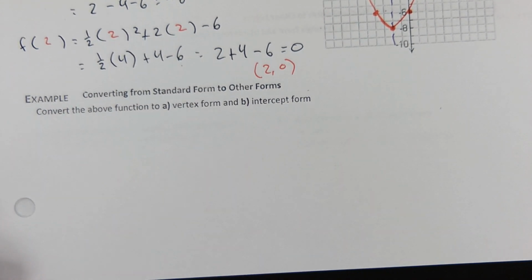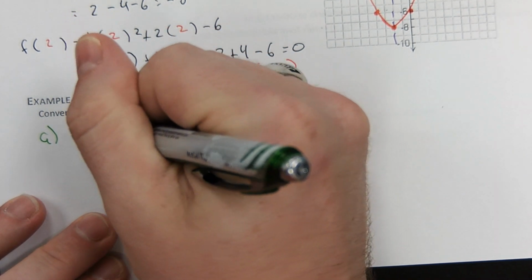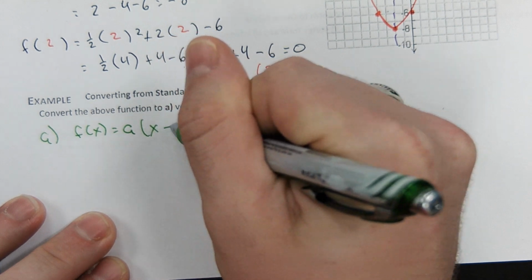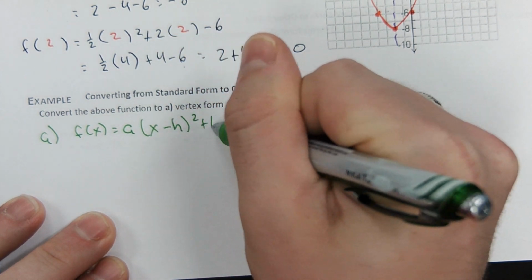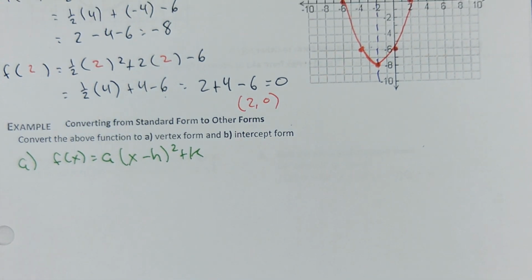Alrighty. A, vertex form. I'm going to remind you, it is f of x equals, or y equals, a times x minus h quantity squared plus k. Good news, everyone. We already know h, we already know k, and we already know a.